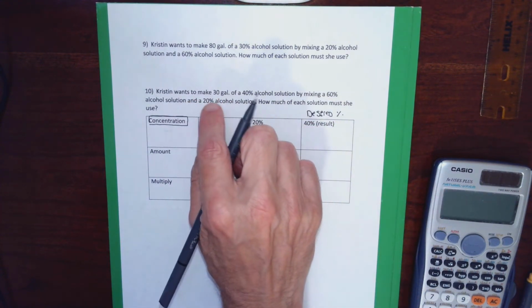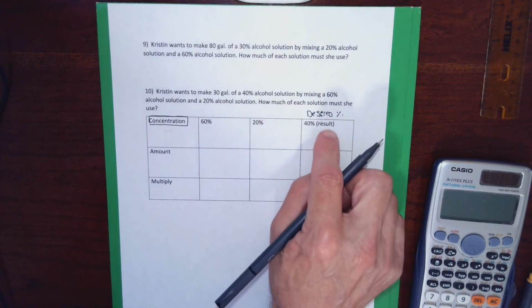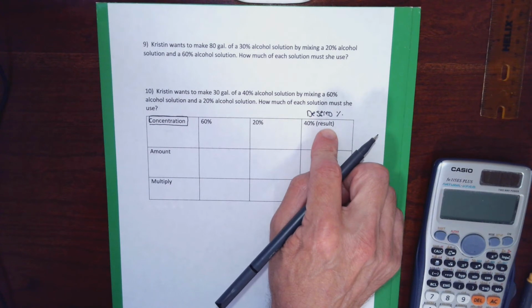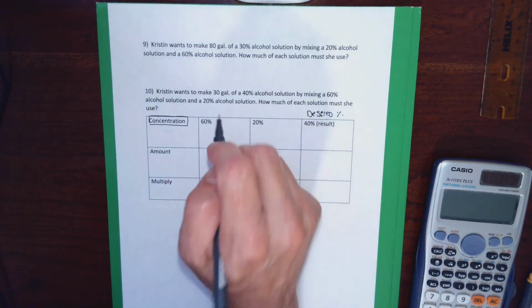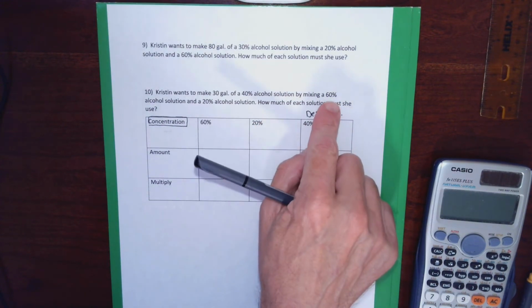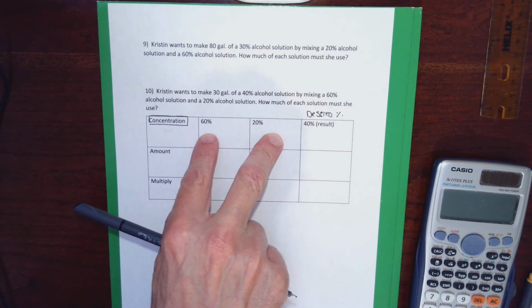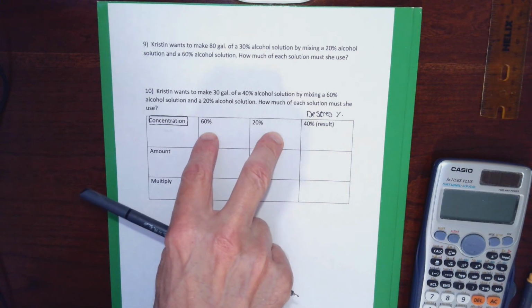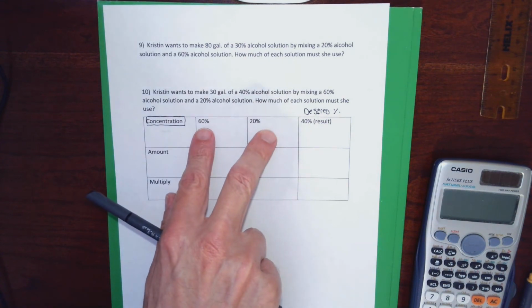And Kristen wants to make 30 gallons of a 40% solution. The desired percent is 40%. I put the other percents in either order that I have to mix in the middle 2 portions of the top row. What she's mixing is a 60% solution and a 20% solution.